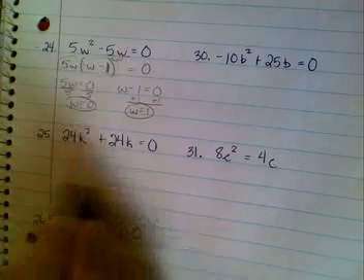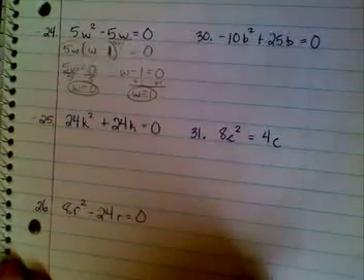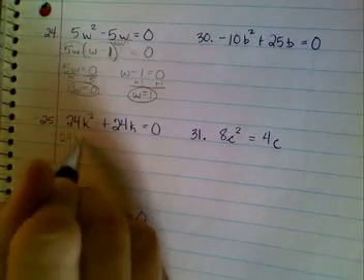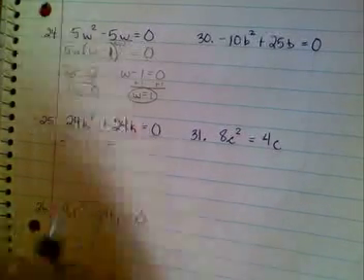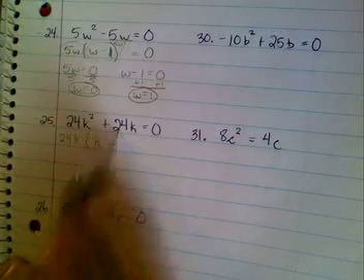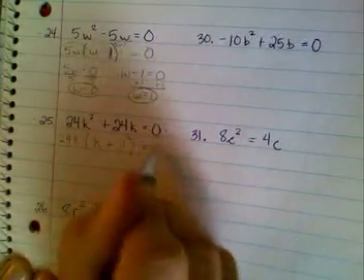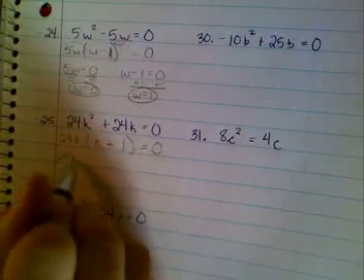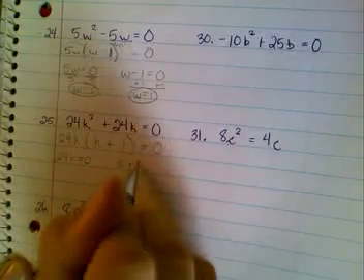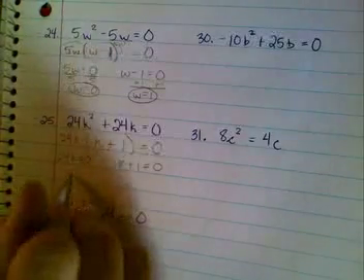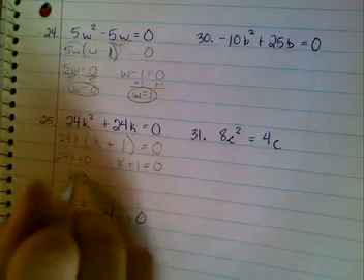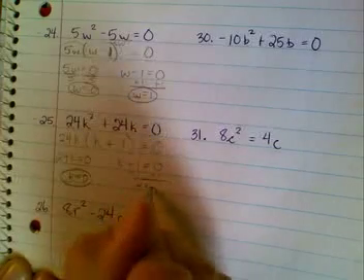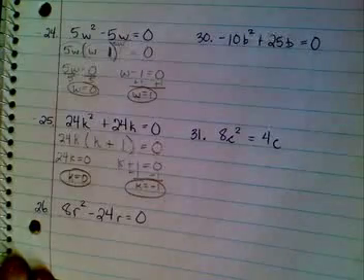Alright, so what can we take out of these? What's the greatest thing that'll come out? Well, you probably see a 24 and a K. You're left with a K plus, if I took a 24K out, I'm left with a 1 there. So now I set the 24K equal to 0, and the K plus 1 equal to 0. So over here, K equals 0, and over here, let's subtract 1, K equals negative 1. Alright?